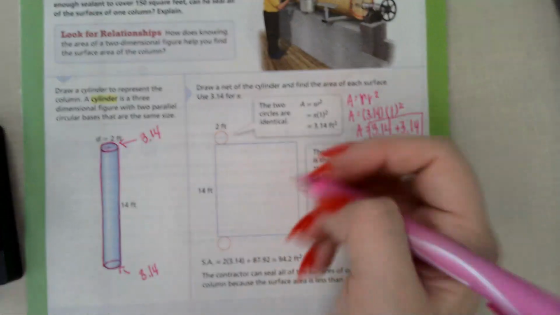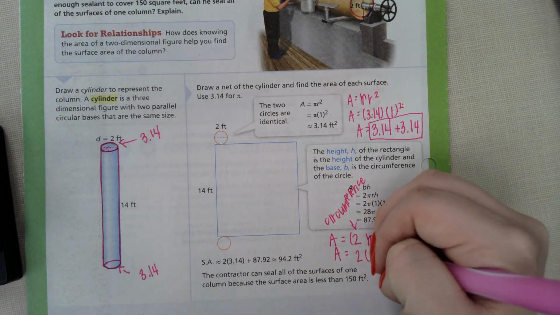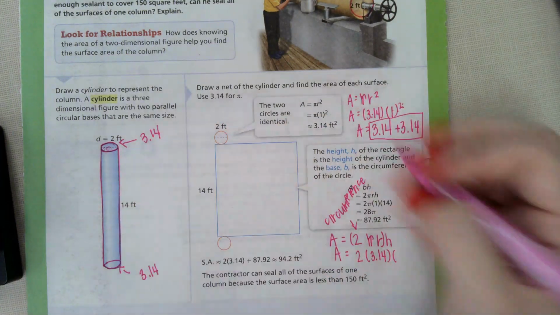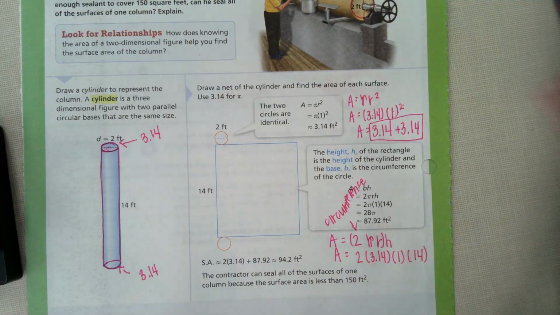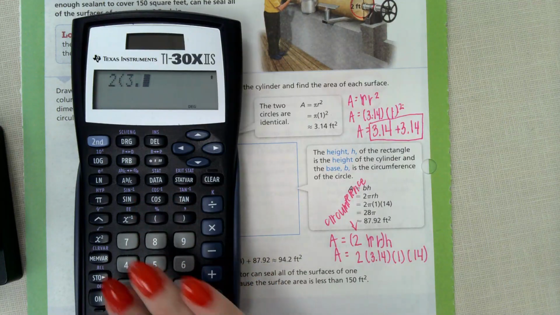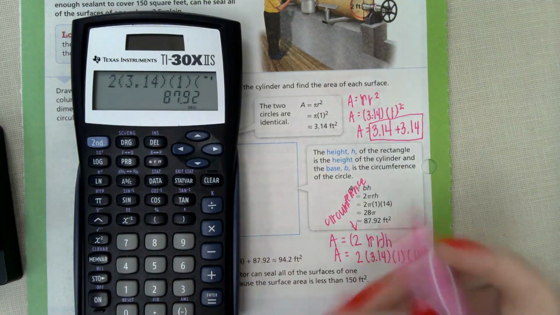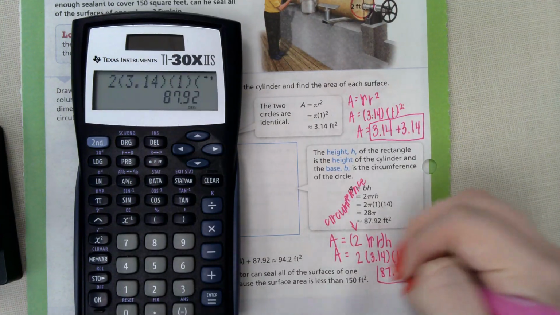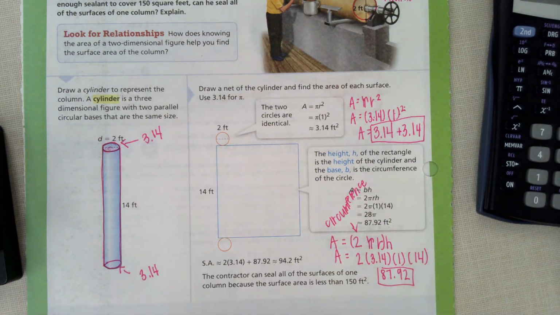And then you multiply it by your height. So you're doing area equals 2 times 3.14 times my radius of 1 times my height of 14. I can type that entire thing in my calculator, 2 times 3.14 times 1 times 14, and that gives me 87.92.